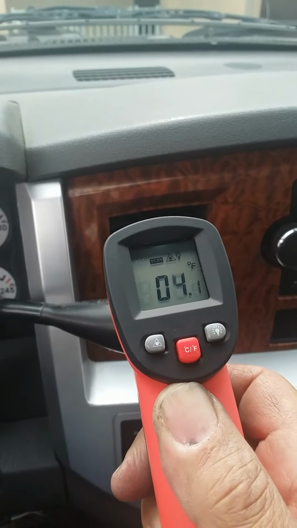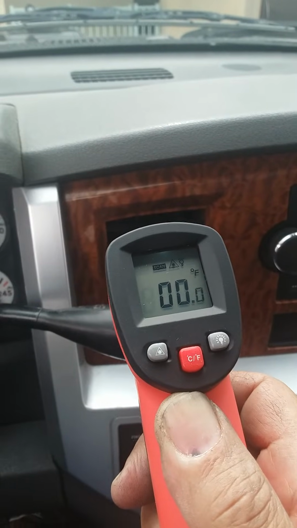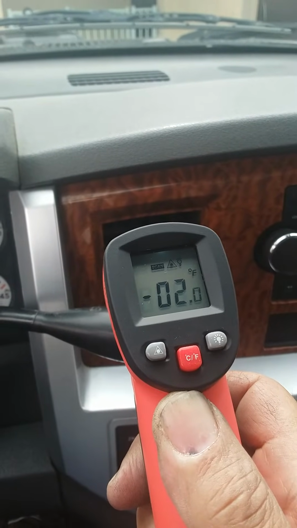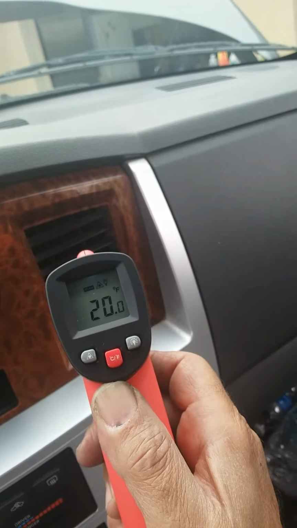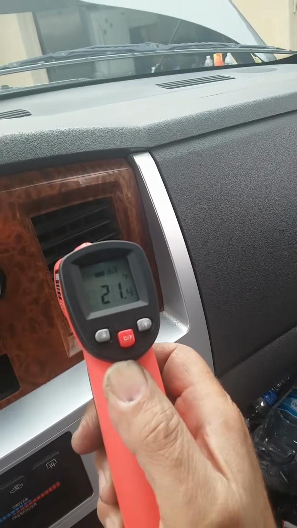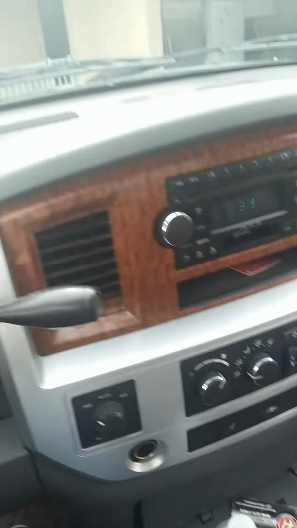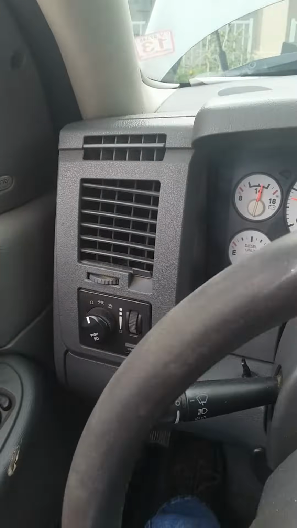But right now I just want to show you guys that's how cold it is. And I know it's below 0. You come over here, it's at 20, which is still pretty cold. Now let me go back outside to show you what I got.